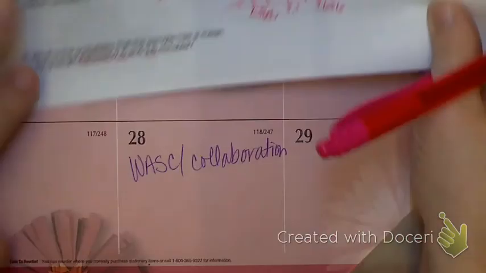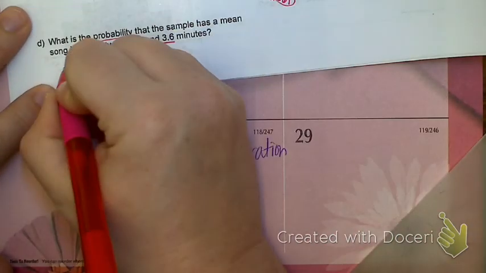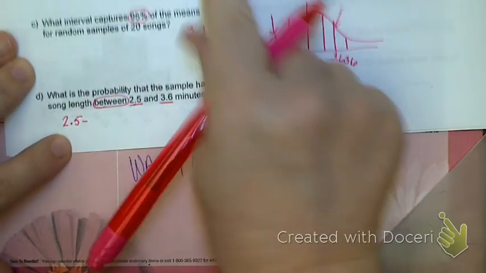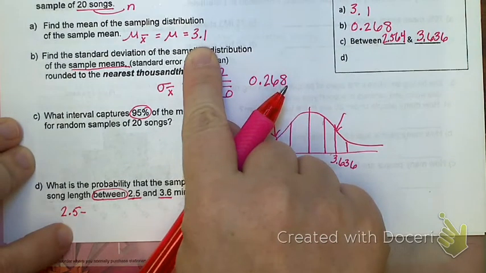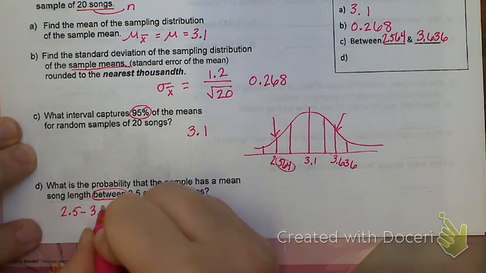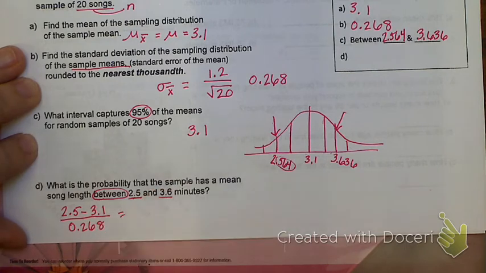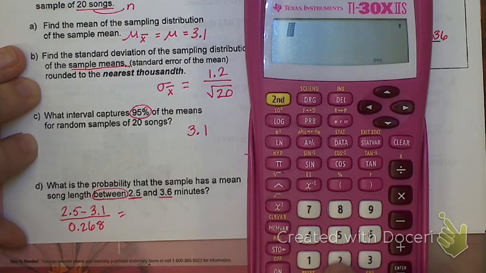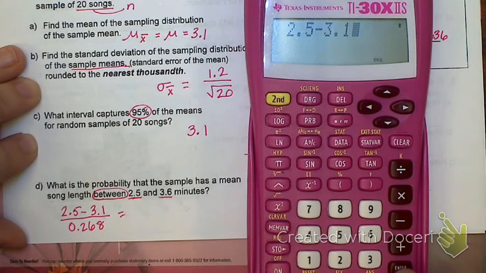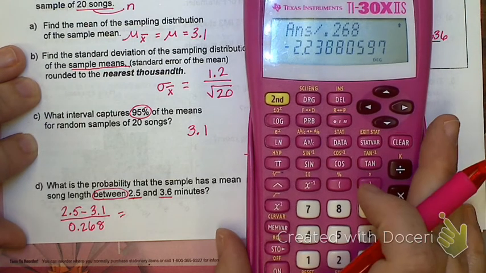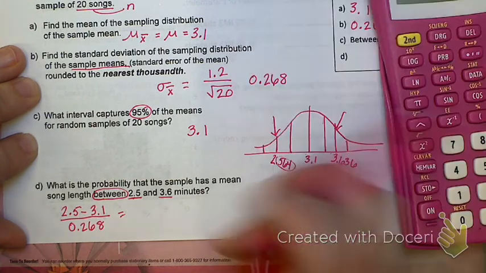So the z-score for 2.5 would be 2.5 minus the mean, which is 3.1, divided by the standard deviation, which is 0.268. When I divide those on my calculator, I get negative 2.24 is what that's going to round off to.